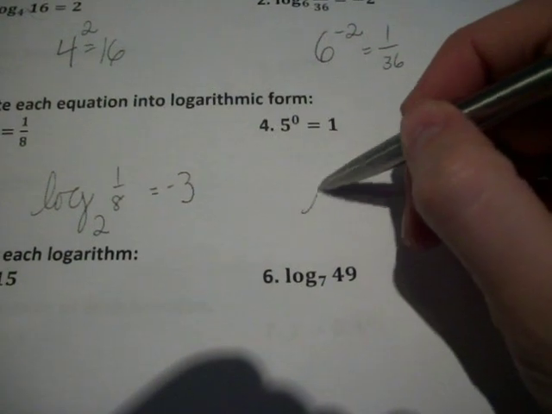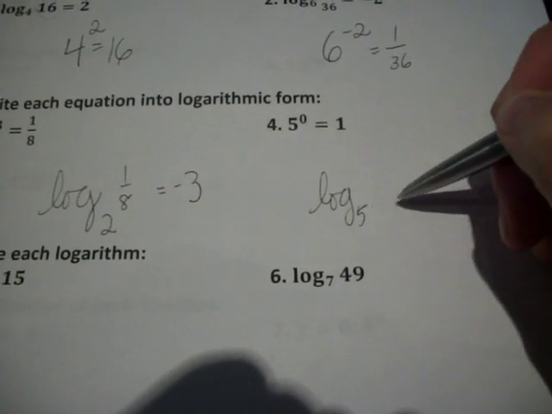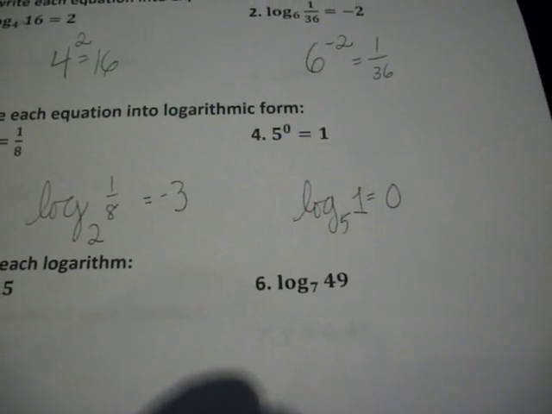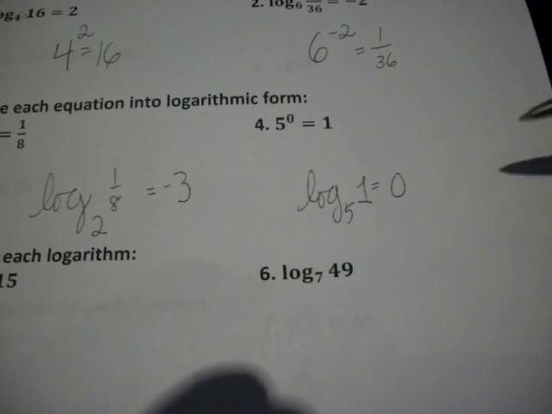5 to the 0 equals 1 means I have the log base 5. The 0 goes over there. So log base 5 of 1 equals 0.